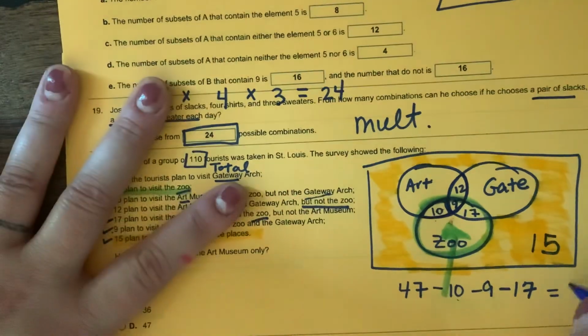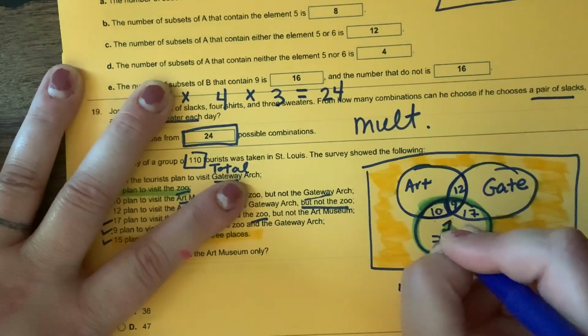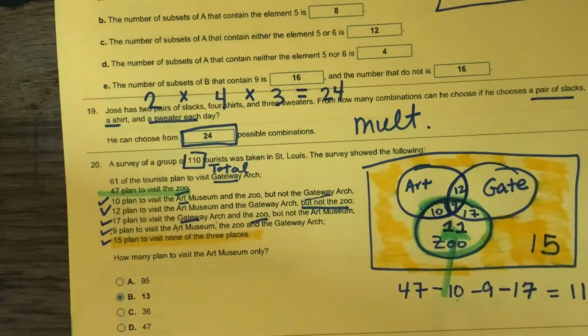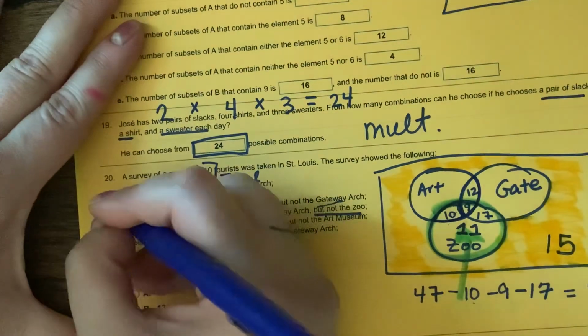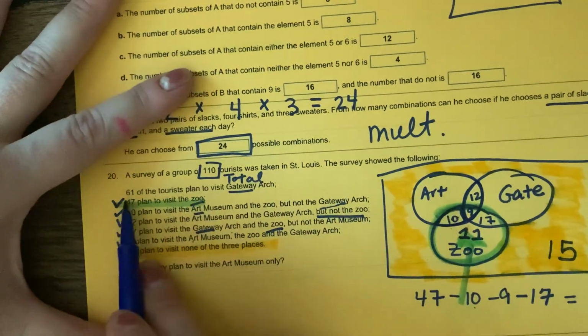11. Gosh, y'all see how slow I am? Okay, so there should be an 11 in here. Woo! Okay, we did that one. Gosh, I'm out of breath. Okay, now let's look at this one.